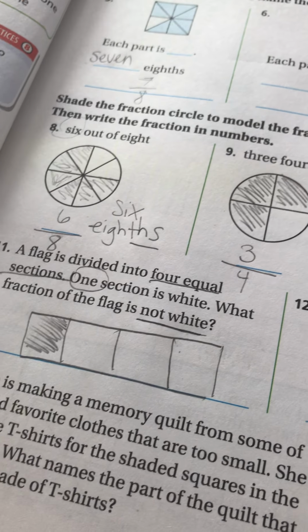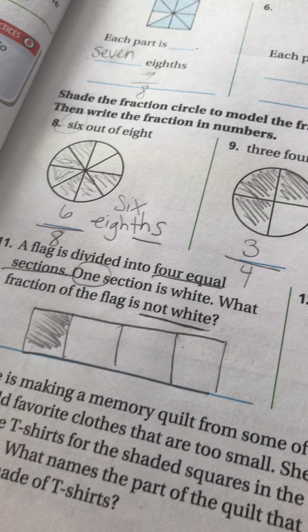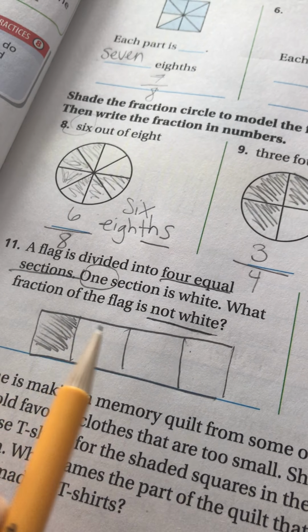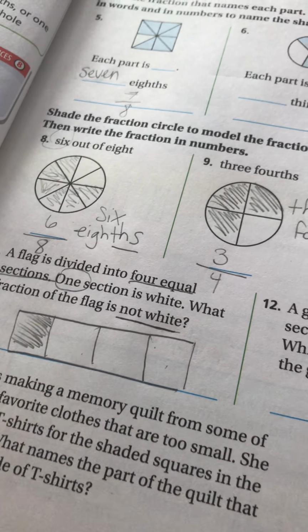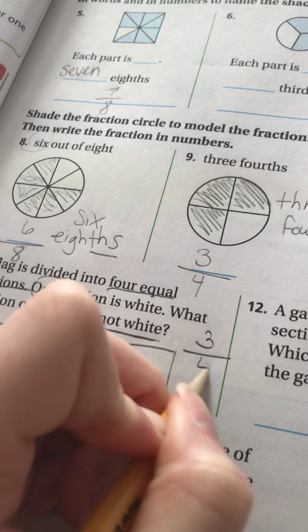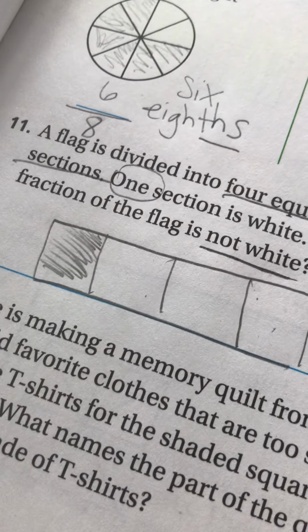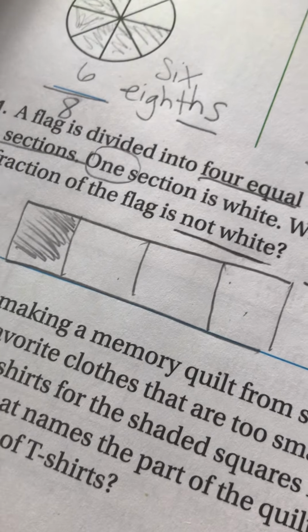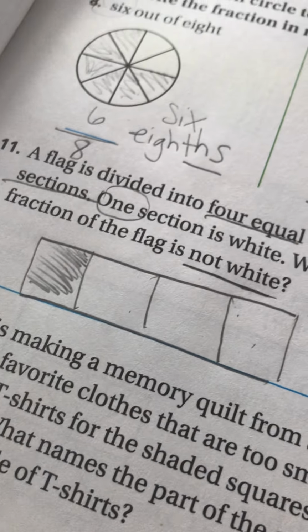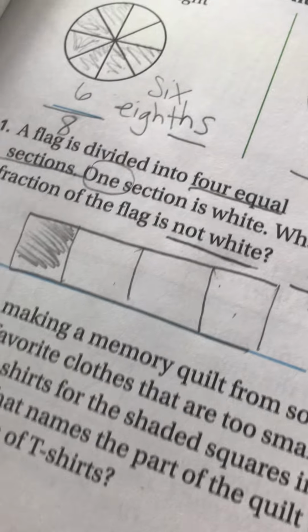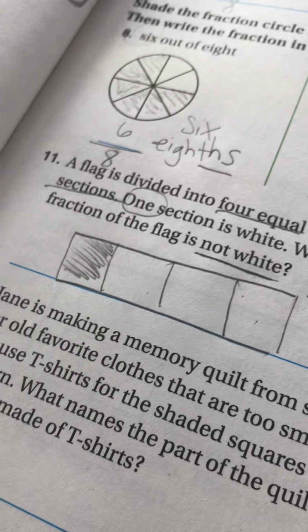What fraction of the flag is not white? 1, 2, 3. 3 pieces out of 4 are not white. Now, this is a little confusing because the background of my book is white. So you gotta think outside the box a little bit for that one.